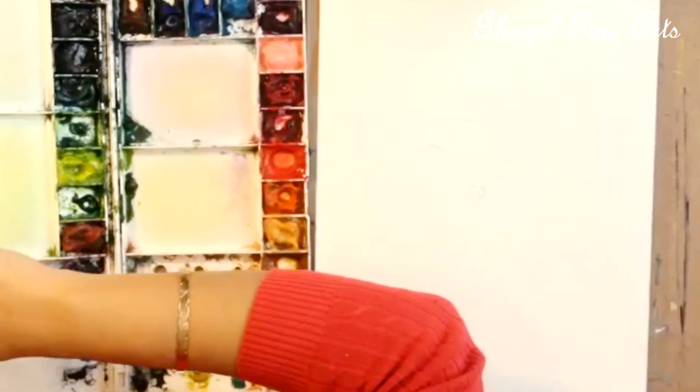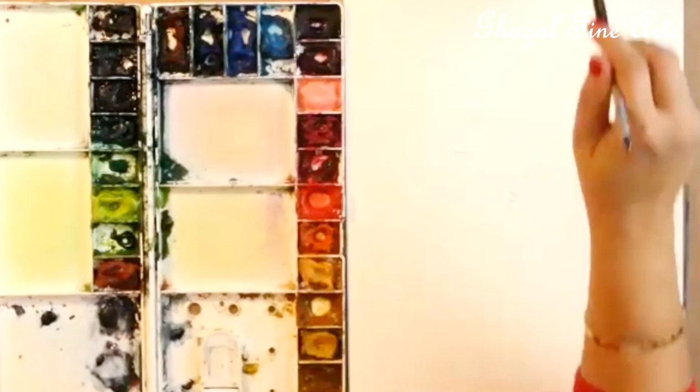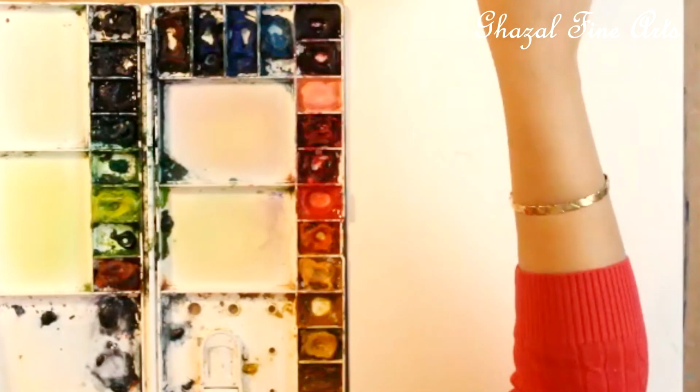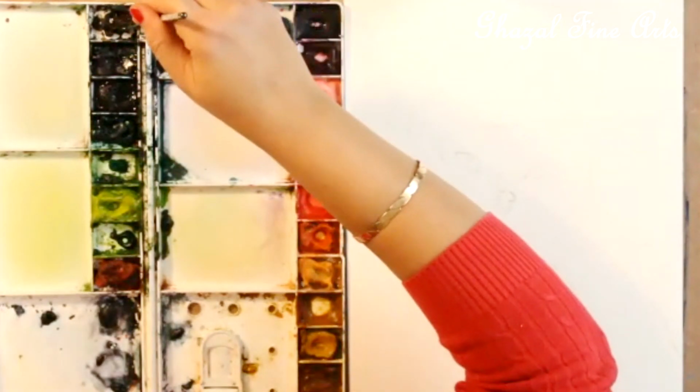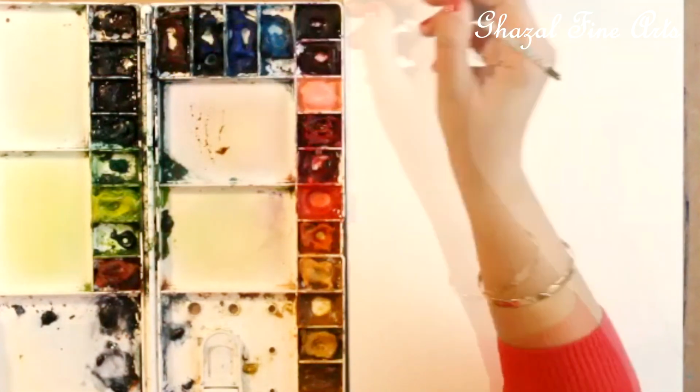How can we make this color? We already need the brown that we have. It can be reddish brown or it can be dark brown. Both are fine. Dark brown, I mean burnt umber. Reddish brown, burnt sienna.